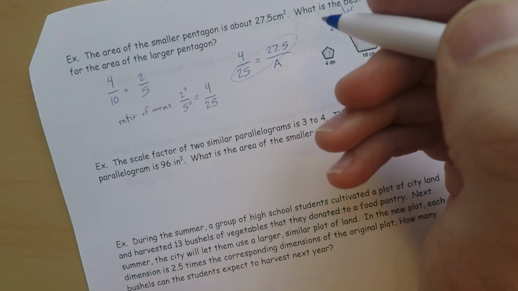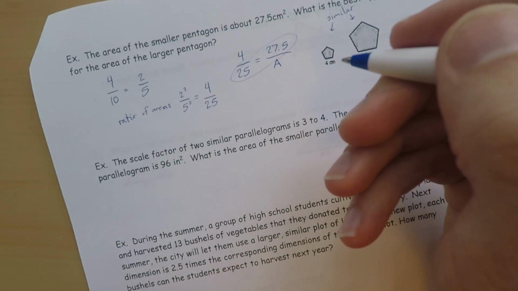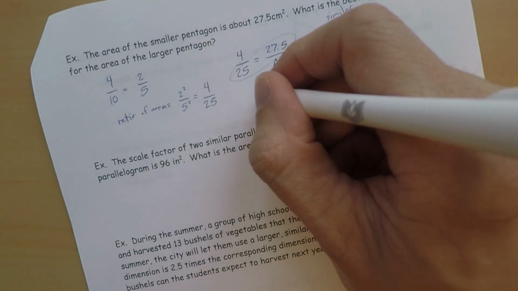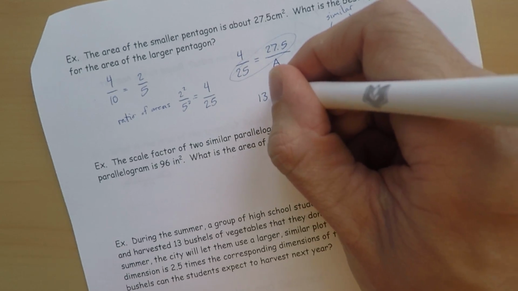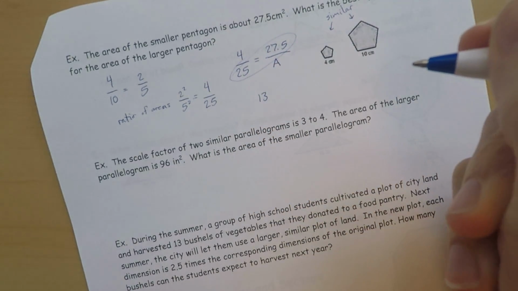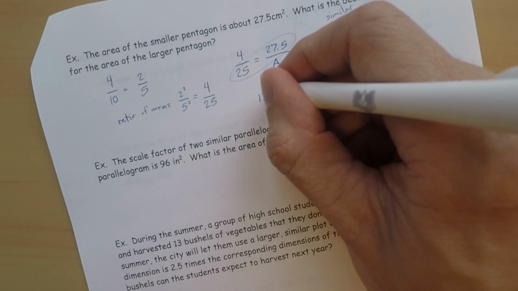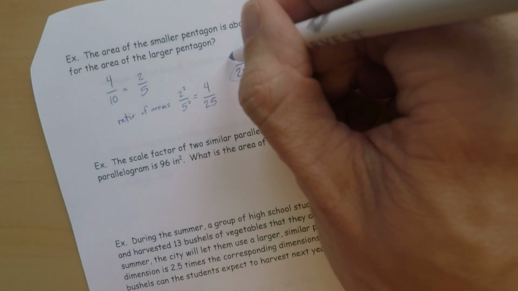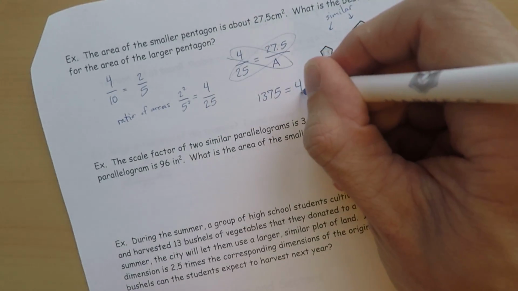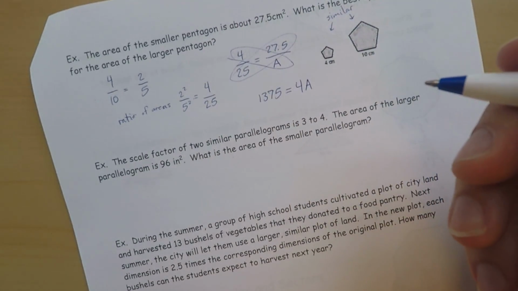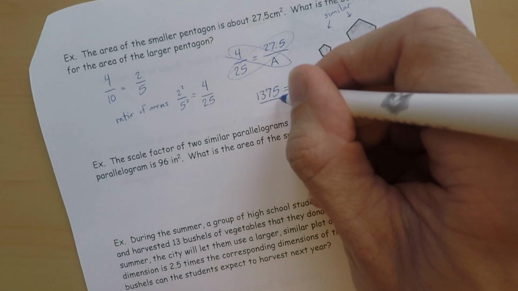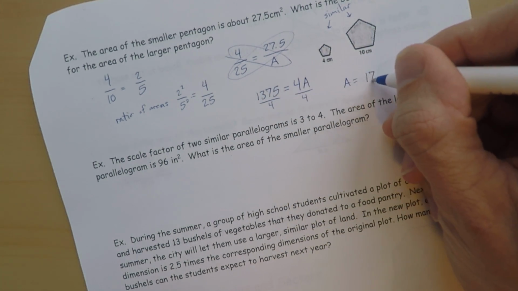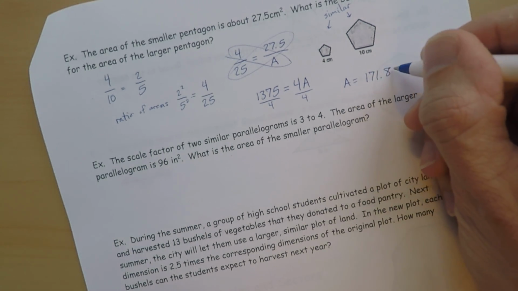So 25 times 27.5 should give us, what would that be, 687.5, is equal to 4 times A. To solve for A, one step, divide each side by 4, and you should find the area is 171.875.